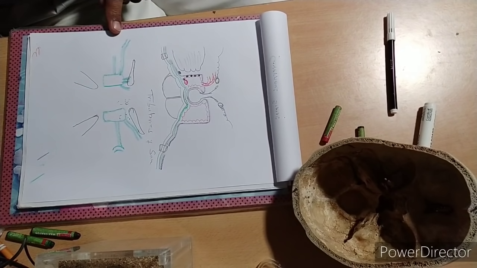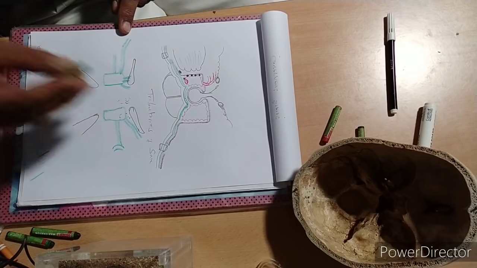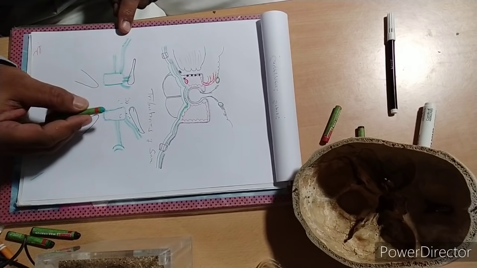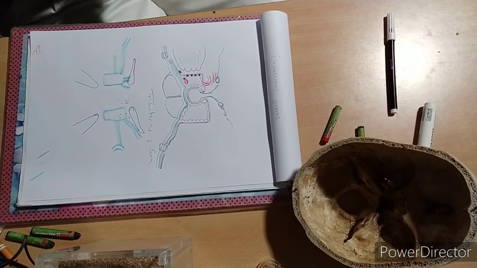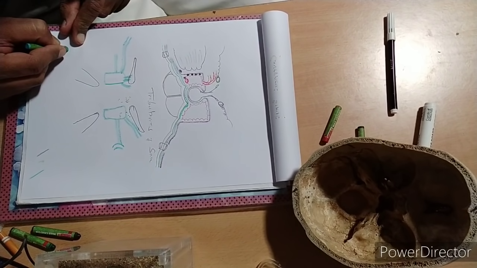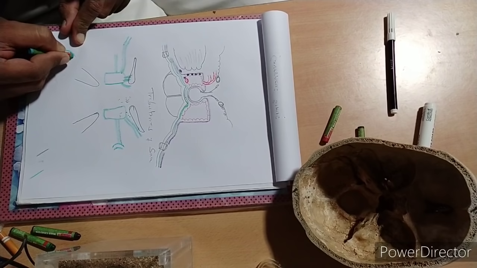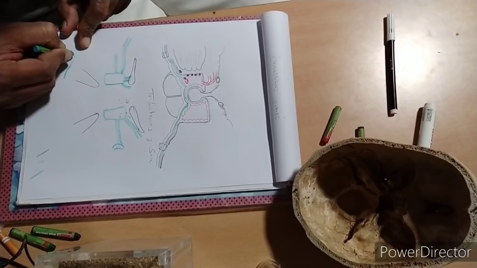Now what are the communications? This sinus communicates with other sinuses or other veins. How? Look here. First it communicates with the transverse sinus. This is the transverse sinus, and this transverse sinus continues as the sigmoid sinus.